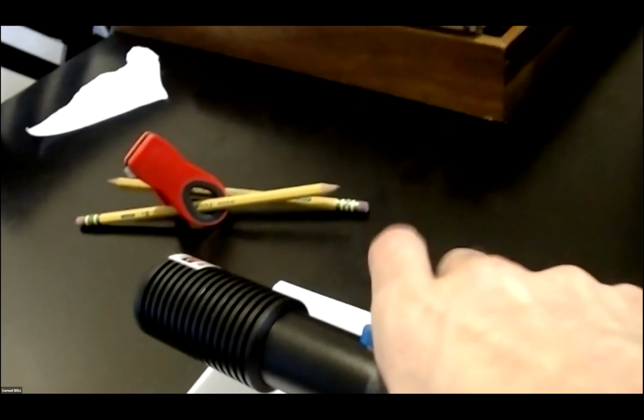So here I have a laser. This is a different laser. And don't mind the non-scientific setup. It is a bunch of coasters, and the laser is taped to the coaster. Here, I don't know if you can see this.